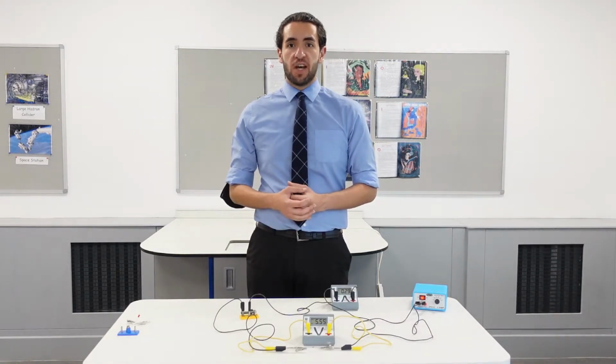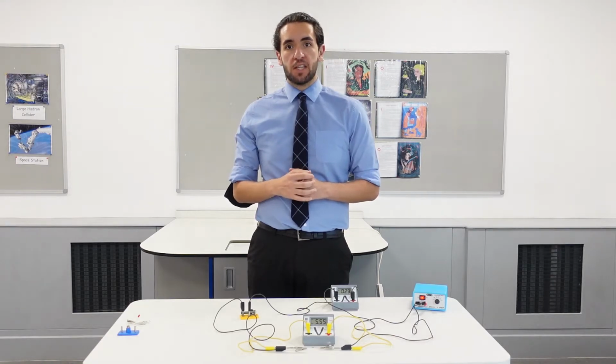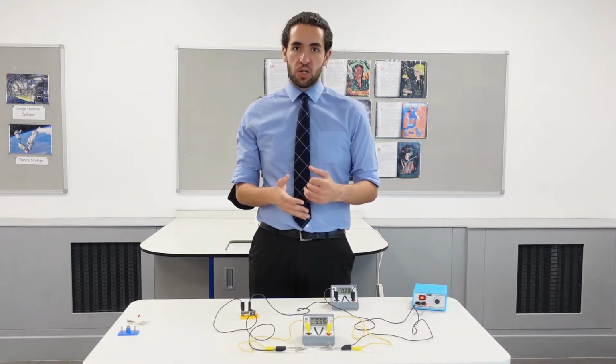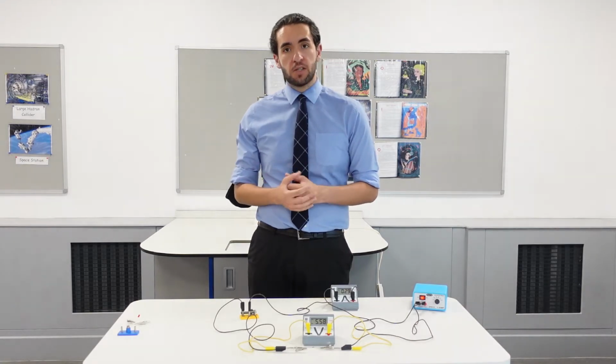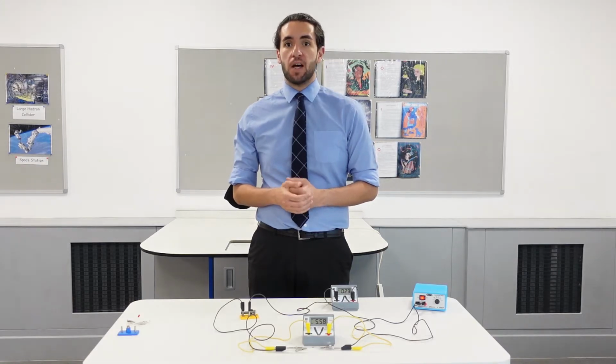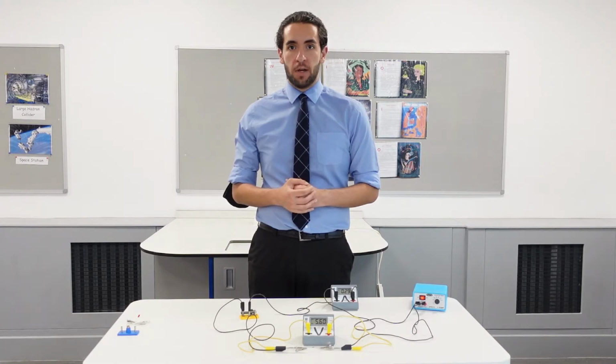When the variable resistor has a really high resistance, only a low current can flow through the circuit, and so only a low potential difference is lost across the fixed resistor. However, when there's only a small resistance for my variable resistor, that means a large current can flow through the circuit, and so there's a large potential difference drop across my fixed resistor.